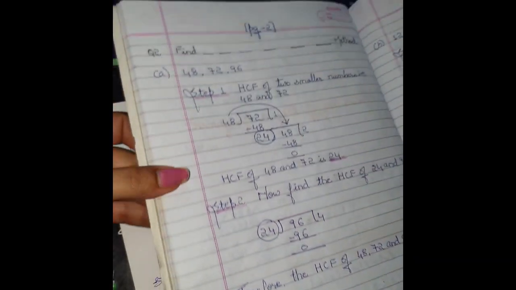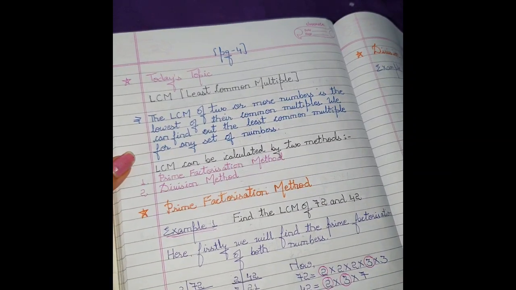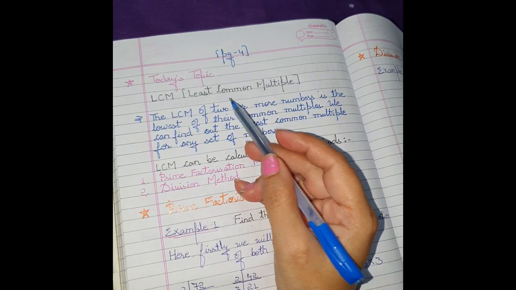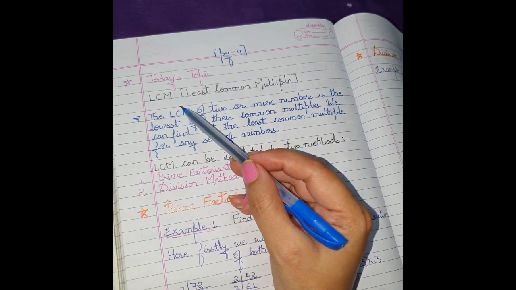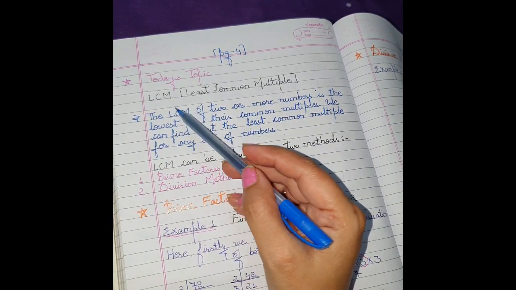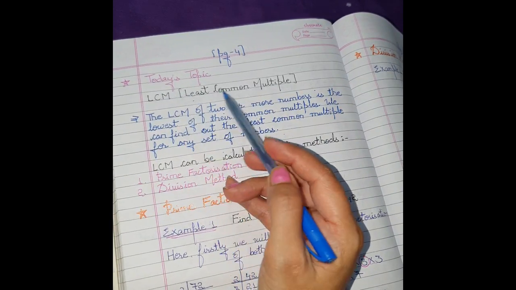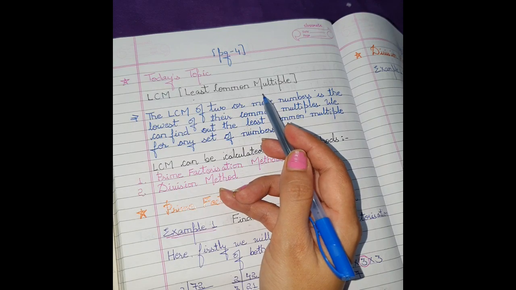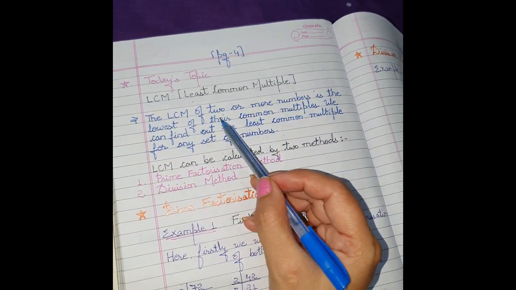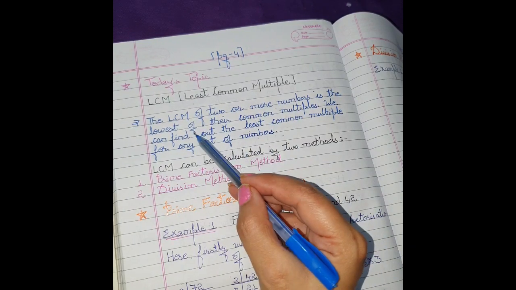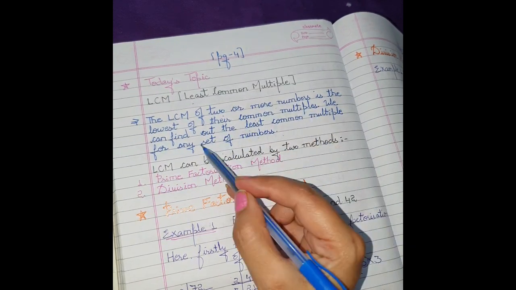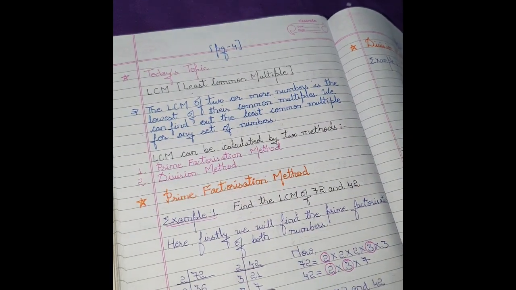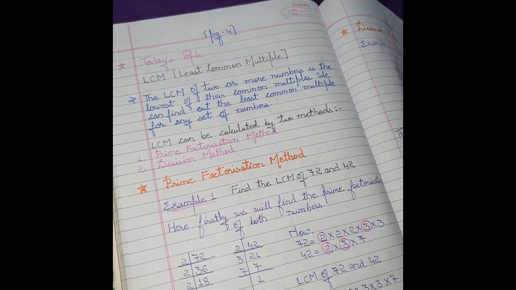Fine. Then today I am explaining you about the new topic, which is LCM. Yes, in the previous lecture I explained HCF, highest common factor. Today you will learn about LCM, which is least common multiple. Okay, that was factor, this is multiple. See, the LCM of two or more numbers is the lowest of their common multiples. We can find the least common multiple for any set of numbers.